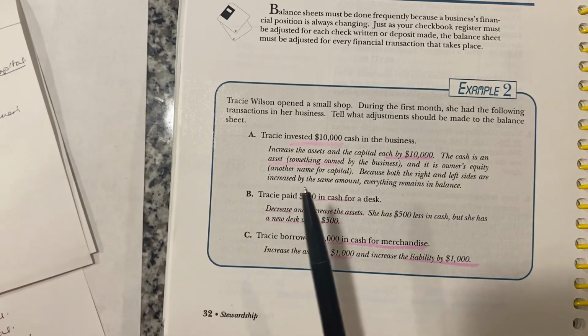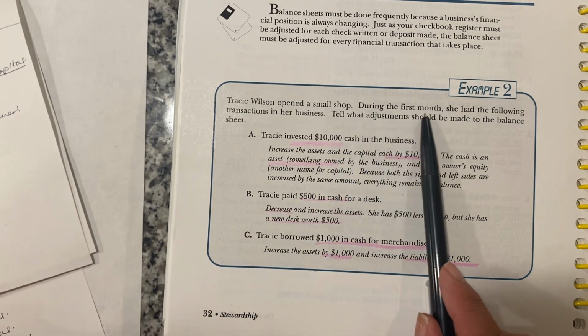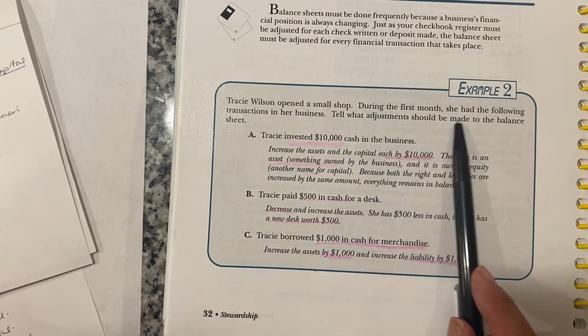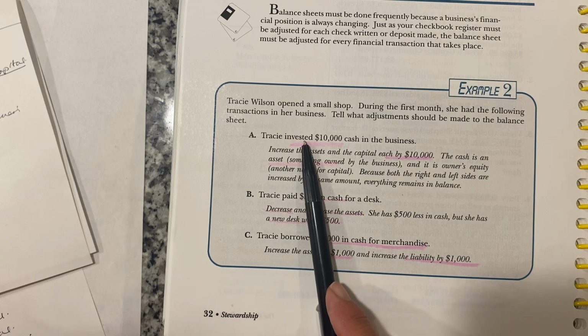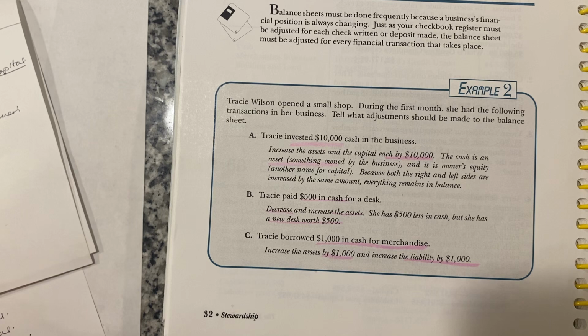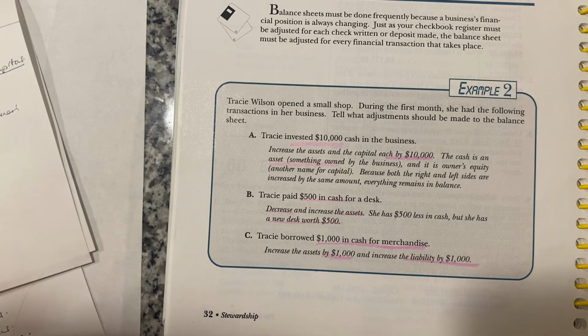So Tracy Wilson opened a small shop. During the first month, she had the following transactions in her business. Tell what adjustment should be made. So Tracy invested $10,000 cash in the business. In doing this, she increased the assets and the capital each by $10,000, right? Because as she increases the assets, she also increases the capital. The cash is an asset, something owned by the business, and it is the owner's equity, another name for capital.